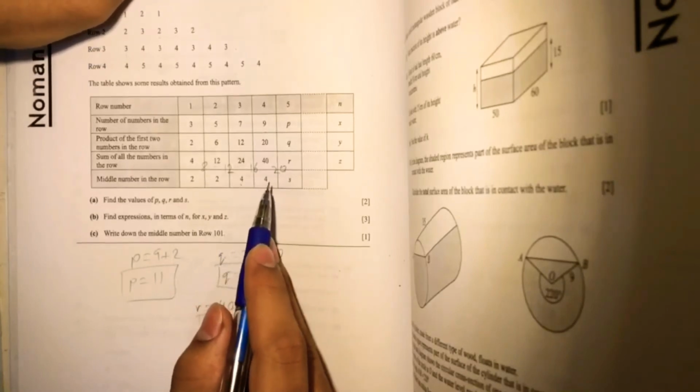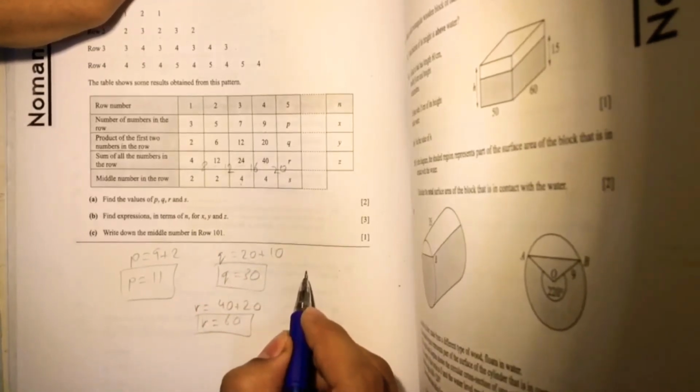For S, it's 2, then 2, then 4, then 4. Next it should be 6.